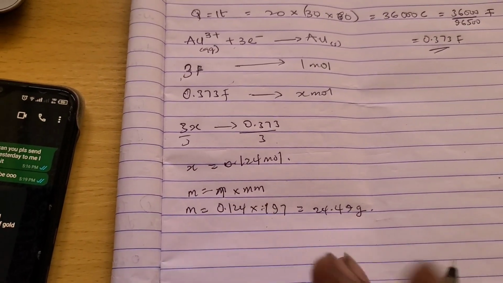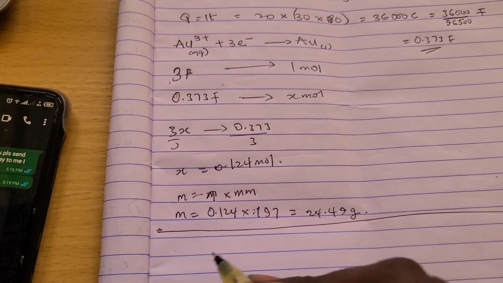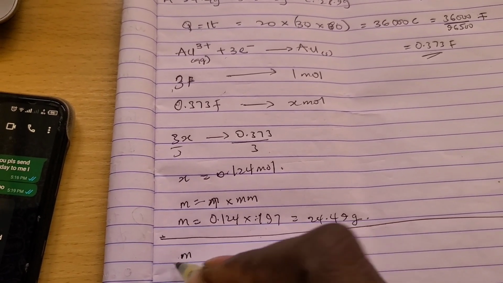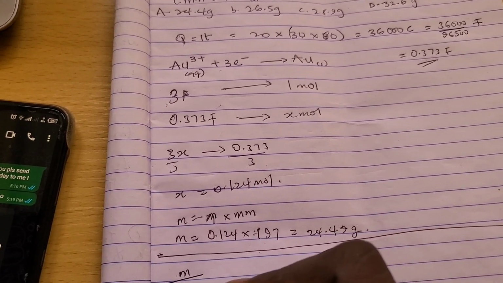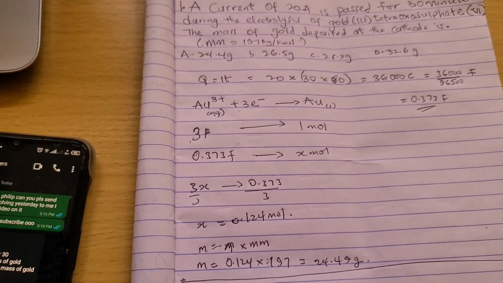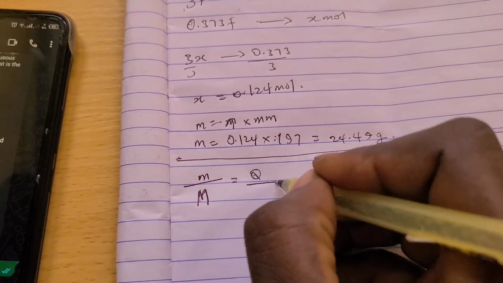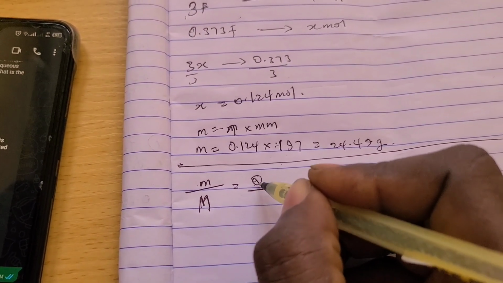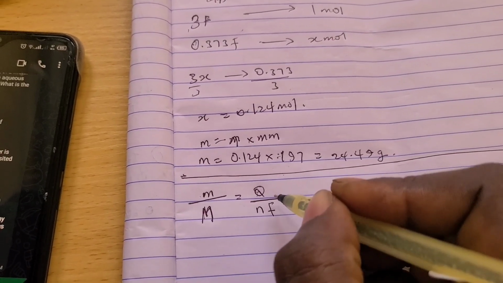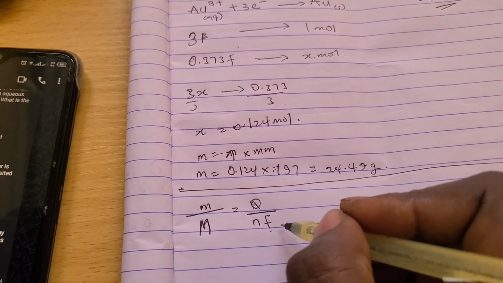Now let's use the formula method. I advise that you go with the one that is faster and easiest for you. So we have mass over molar mass, and I will write molar mass as capital M, equals quantity of electricity, the amount of charge, over N times F. This F is Faraday's constant, that is 96,500.